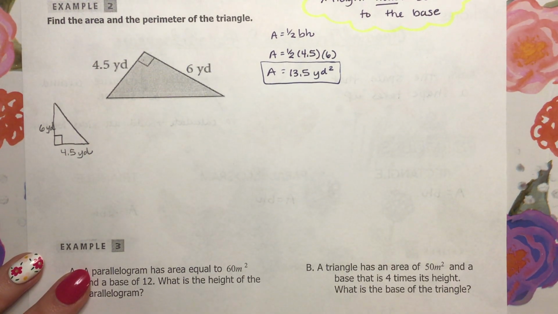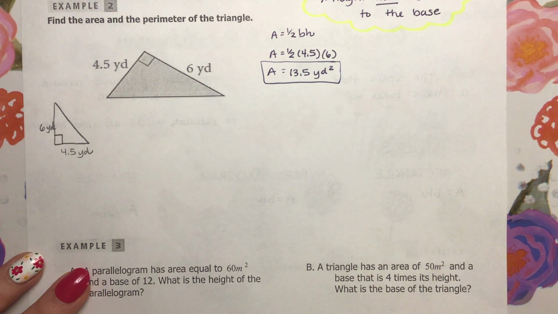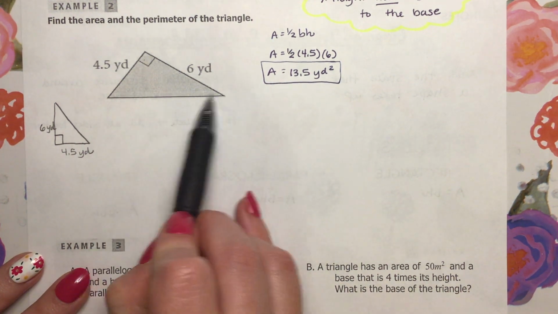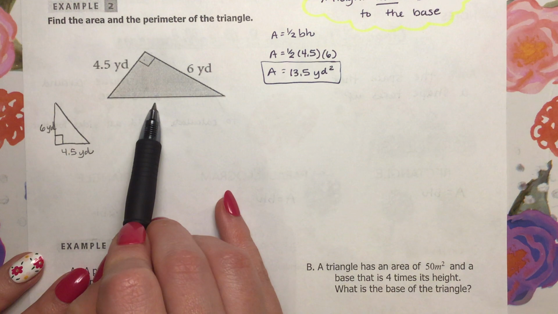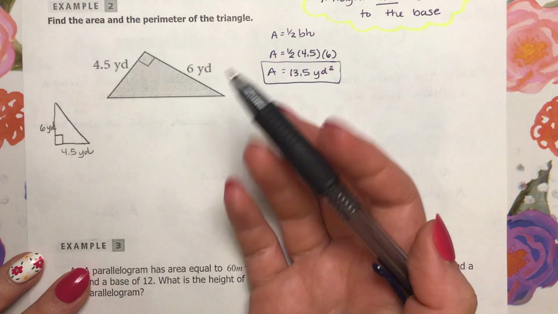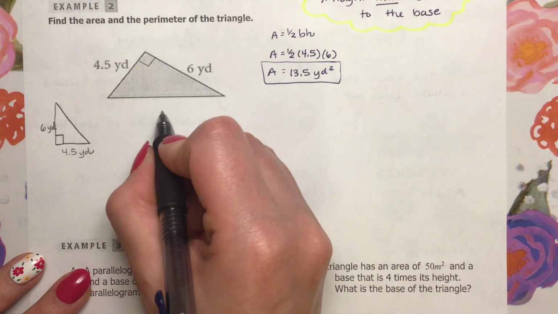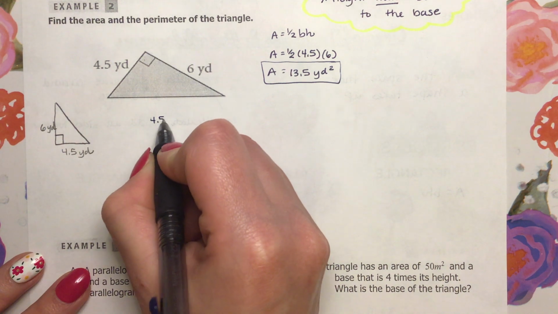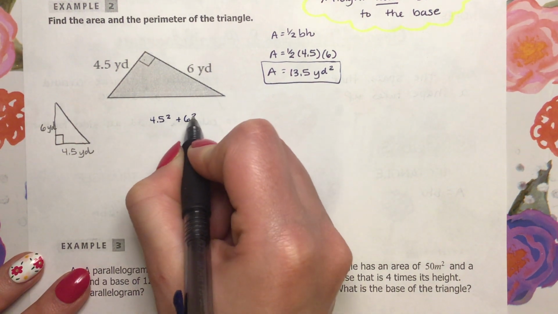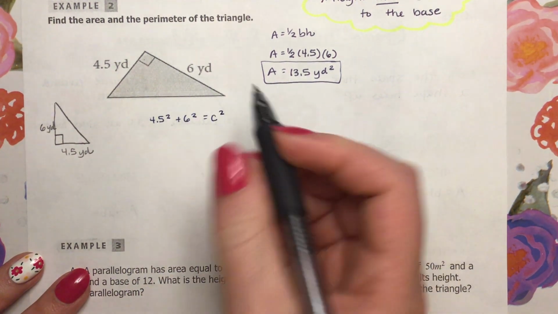Now we need to figure out the perimeter. To figure out the perimeter, well, this is once again a right triangle, so we can use the Pythagorean theorem. We need to figure out the long side. The hypotenuse is always opposite the 90-degree angle, so that's how I know it's the long side. So let's just do that. I'm going to say 4.5 squared plus 6 squared is equal to c squared.